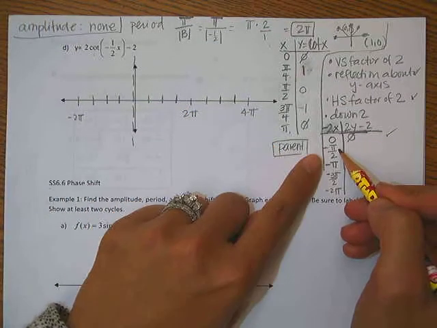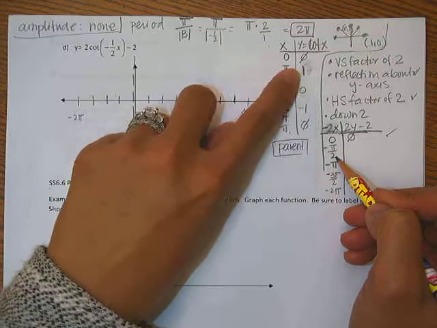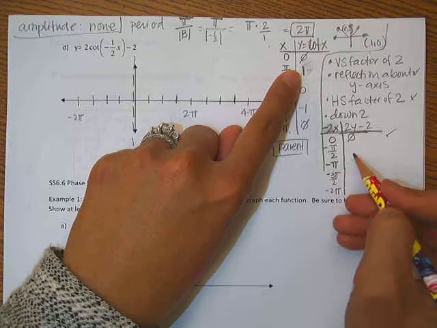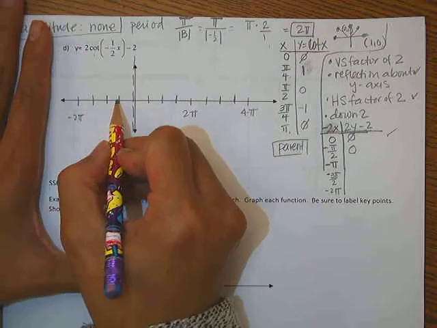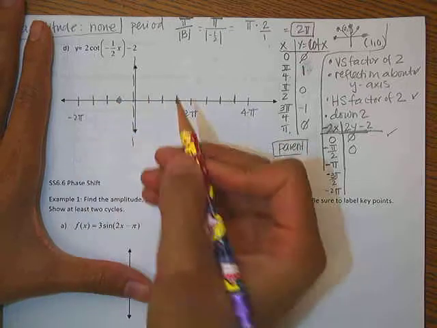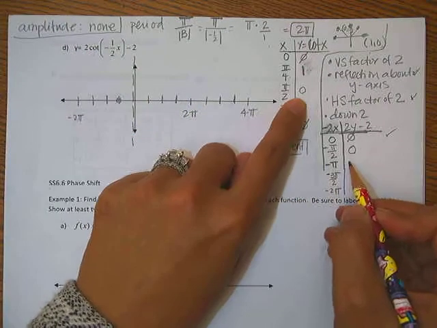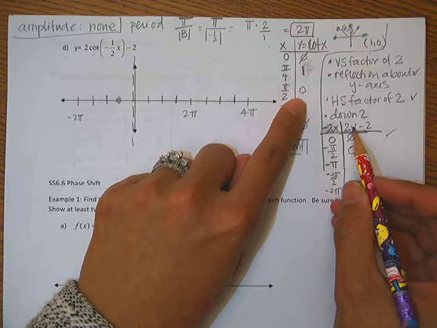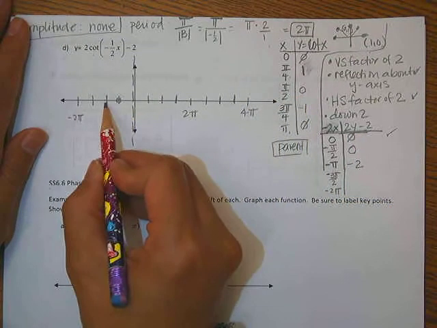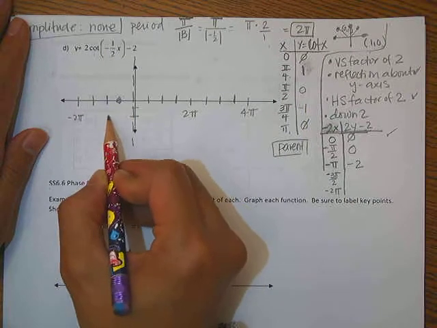Okay. Now, negative pi over 2, which is my next one. My next output is 1. 1 times 2 is 2. 2 minus 2 is 0. So I'm going to call it a dot at negative pi over 2, comma 0, right there. Next, 0 times 2 is going to be 0. Minus 2 is going to be negative 2. So next tick mark over, negative 1, negative 2, right there.